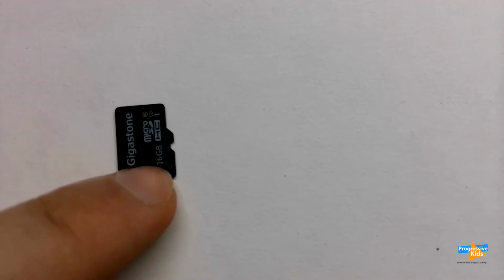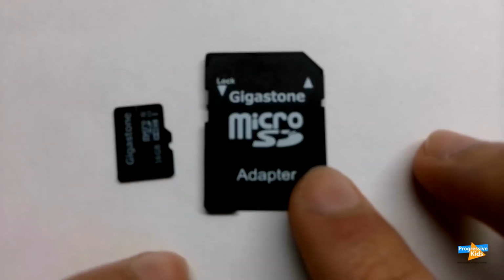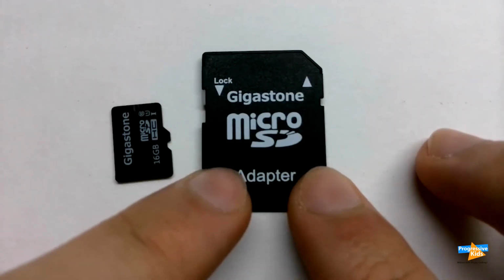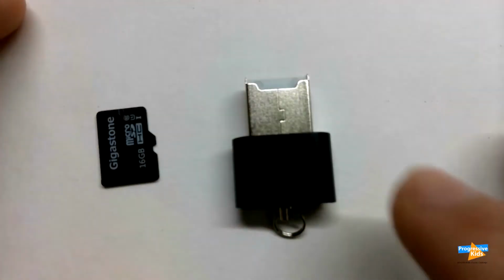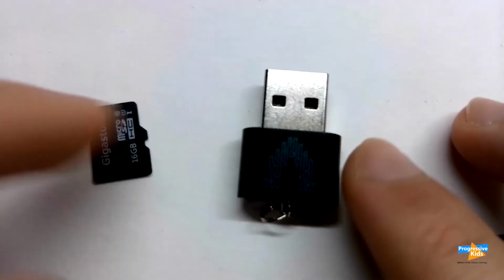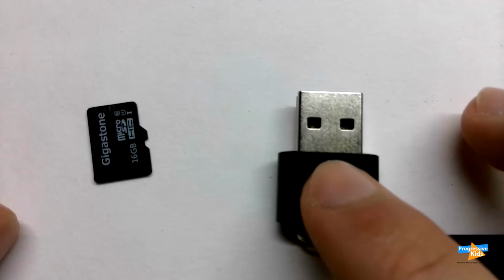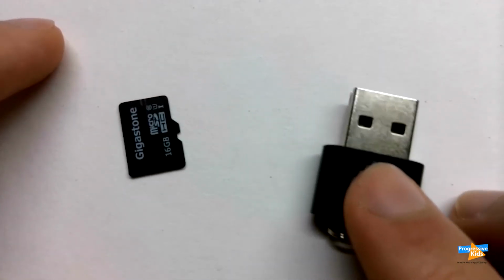Now for this video, you're going to need two things. You're going to need one, a micro SD card. We recommend at least 16 gigabytes or more. And two, either a micro SD card to SD card adapter, or if your computer doesn't have an SD card slot, you can instead use a micro SD to USB adapter, just like this over here. Either one of those works. You just need some way to plug in this micro SD card into your laptop or desktop.